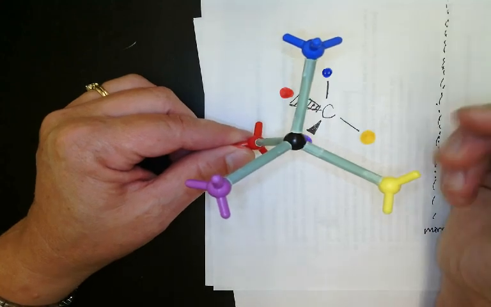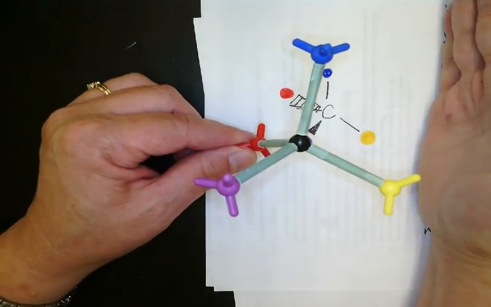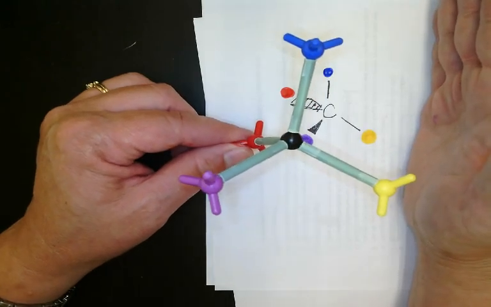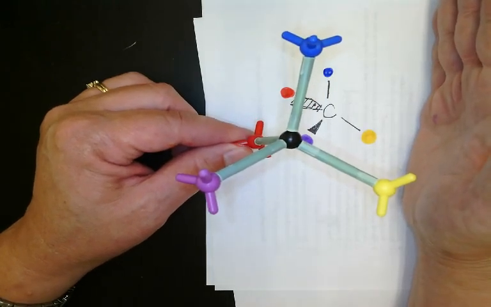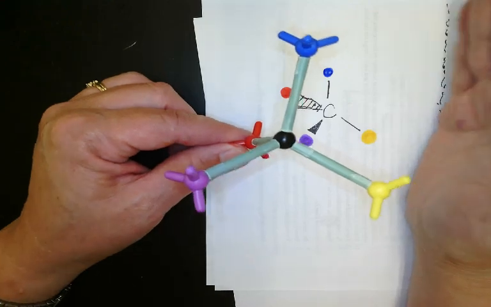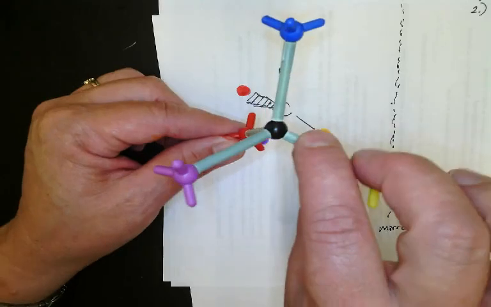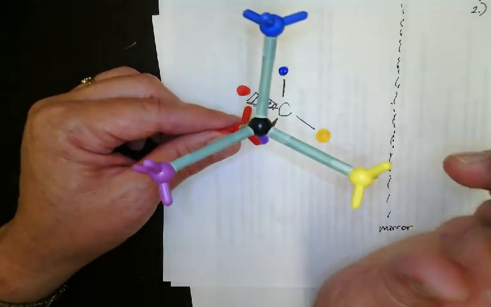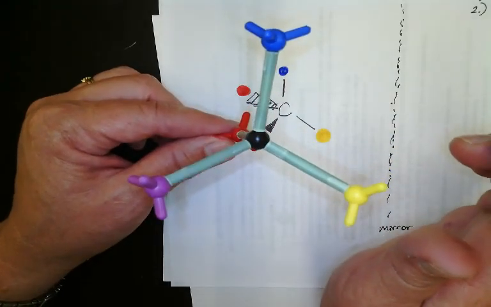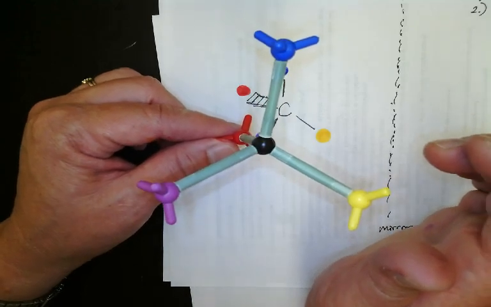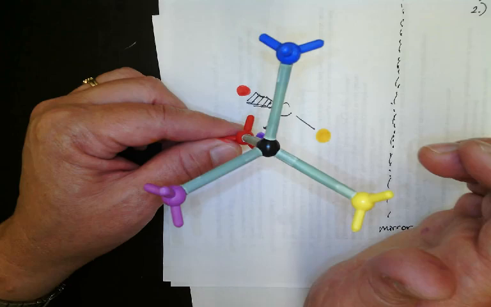So, now, what is the mirror image of this? How would I do that? These two are going to stay on the plane. So if I put this in a mirror, what would you see? What would be back and what would be forward?